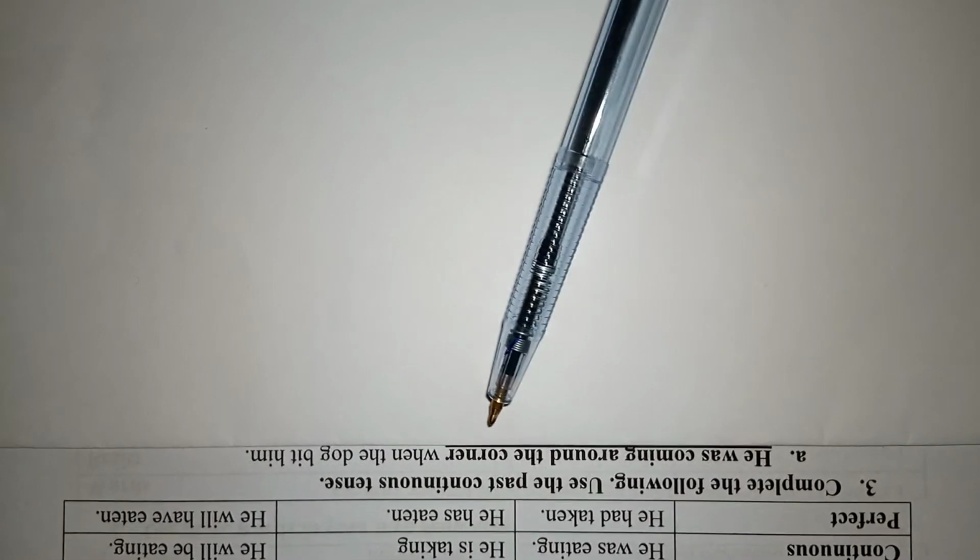Relevant question 3 about the continuous tenses: complete the following, use the past continuous tense. So we have fill in the blanks and we need to add the past continuous verb form to fill them all. The first one is: dash when the dog bit him. He was coming around the corner when the dog bit him. Was is the helping verb of the past continuous tense.